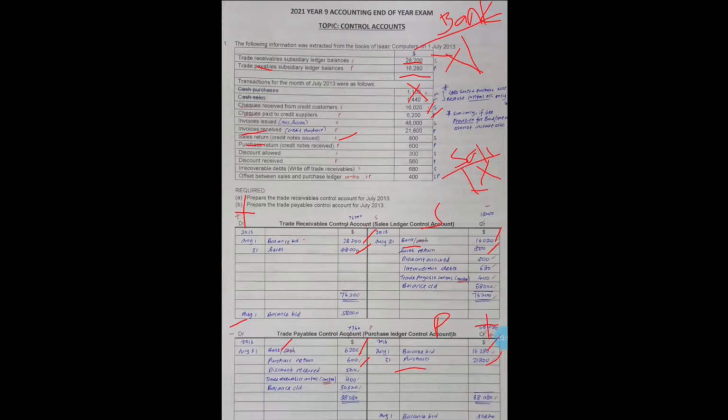Discount allowed will be in the same column as the bank. So when you pay here 16,020, and they give you the discount allowed. Another way to think is that discount allowed is an expense. Discount allowed debit, and in the trade receivable account you write discount allowed on the credit side. Here you will have trade receivable, the double entry.